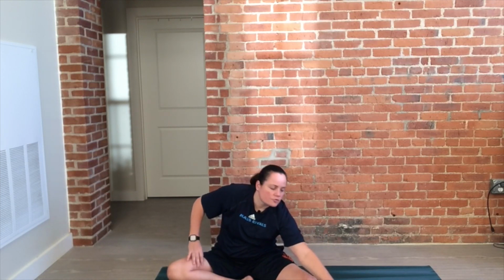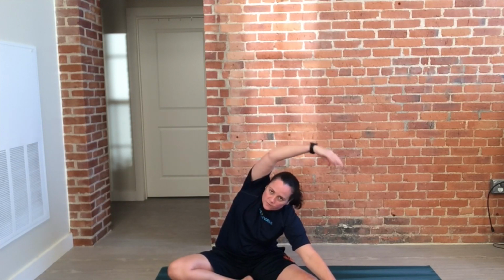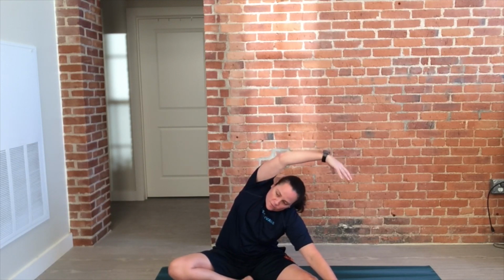Switch, we're gonna do the same thing. Pull one leg in, leg straight, touch your toe, ankle, shoelaces, whatever you can get, and bring the arm up and over. Nice lower back stretch, oblique stretch, hamstring.